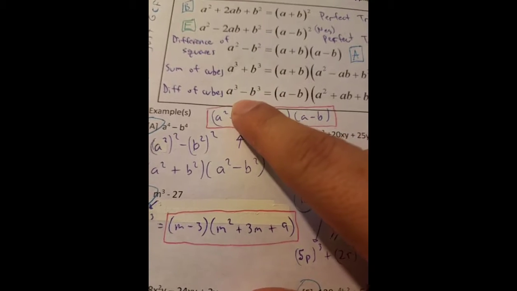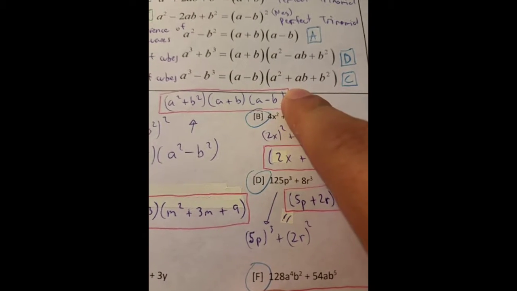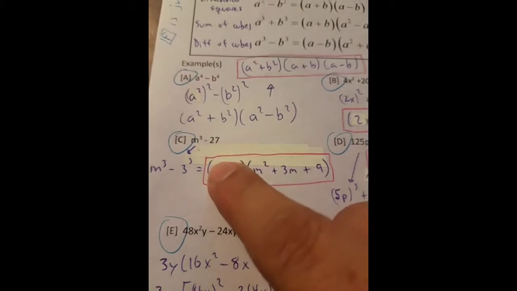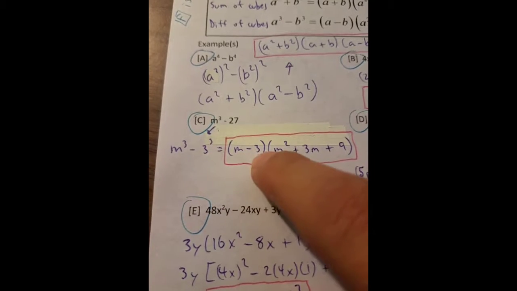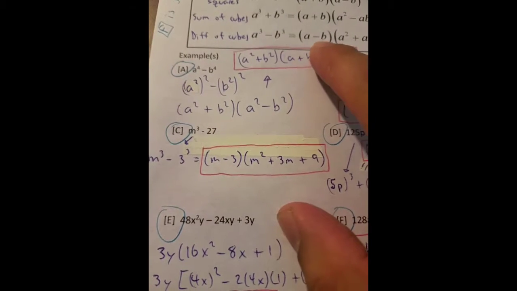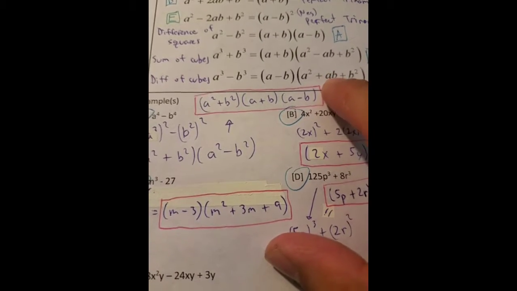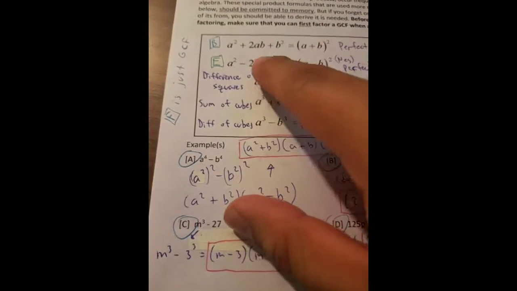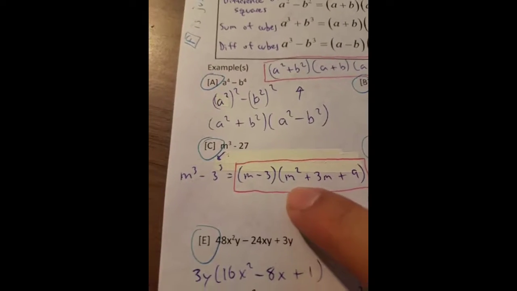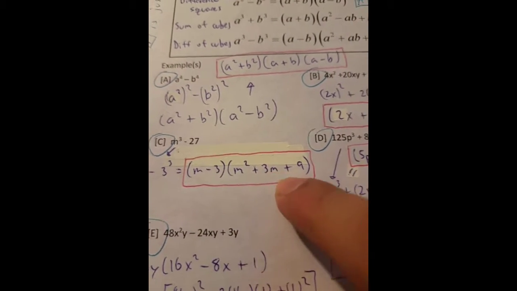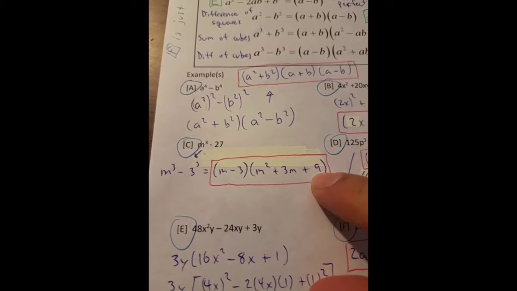So if you see something like this, this is what you can use as a nice special form of factoring. And that's exactly what we do here. So my a is m, and my b is 3. So a minus b, and then a squared plus, and then this is actually a little bit simpler, a and b. Over here we're kind of dealing with a 2, but here there's no 2, just a and b together. So 3 and m, and then plus b squared, 3 squared, 9.